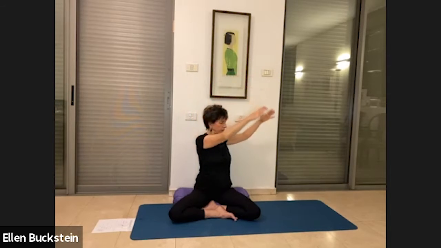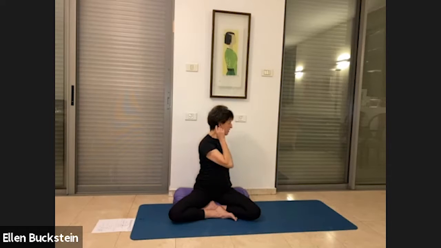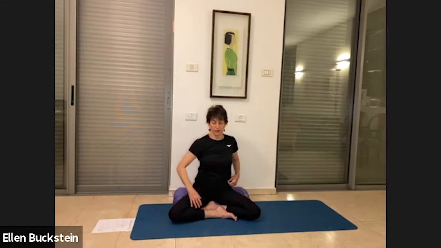Twist to the other side. Okay, gentle motion. It's not an aggressive twist, just a soft movement. We breathe into the area that we've opened up, which is the back side of the chest here. Every inhalation, even though we're twisting, creates some extra length and separation in the mid-spine. Come back to the center.